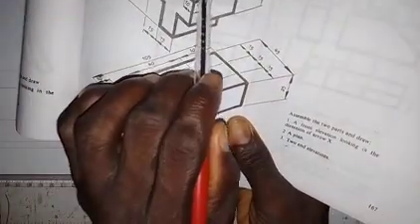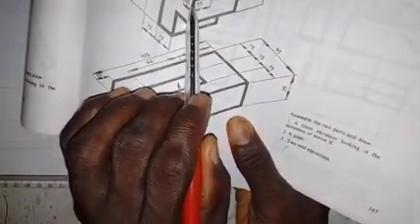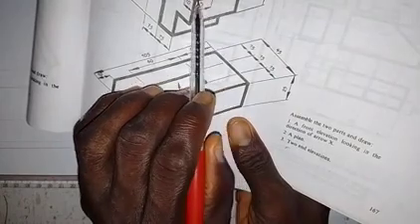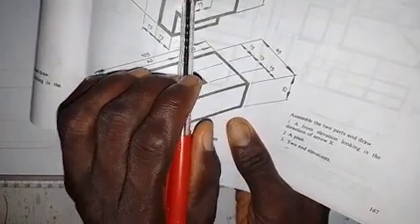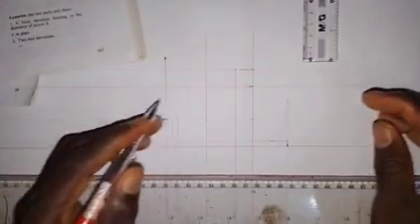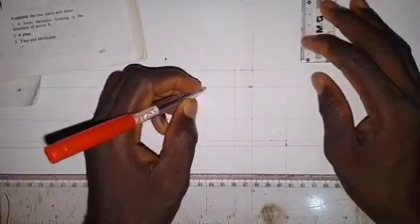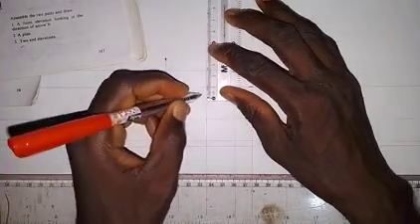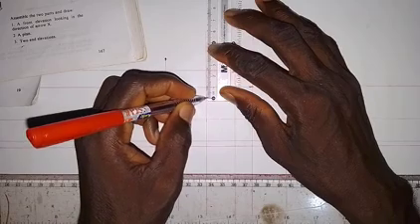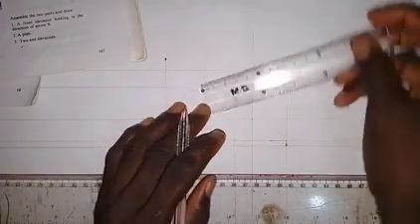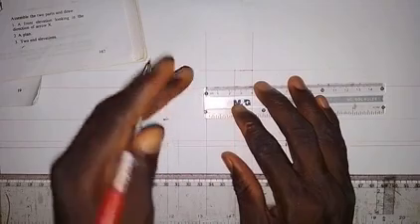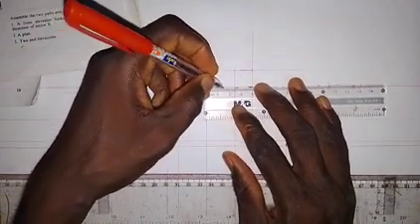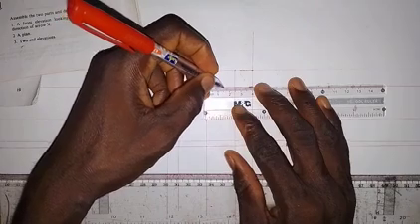Another thing that we have here is to create this rectangle. We are told that from this end, the rectangle's length is 15 and the width is 10. So starting from here, we take 10 millimeters down. Then we take 15 millimeters. So this is 15 millimeters.